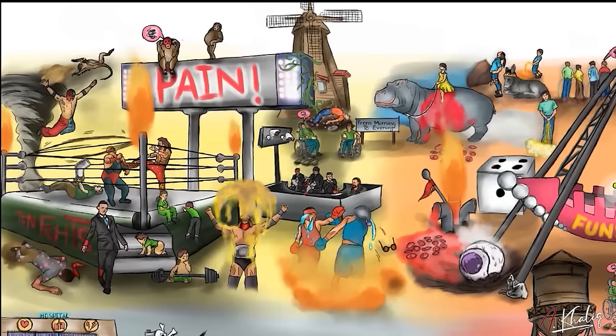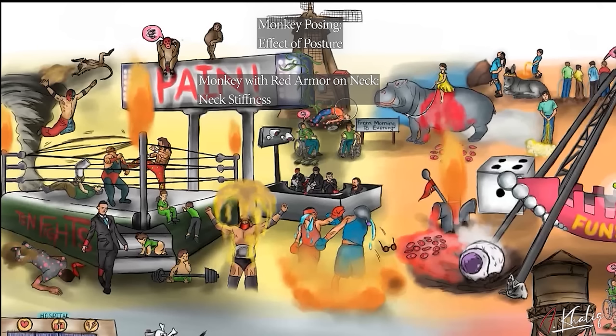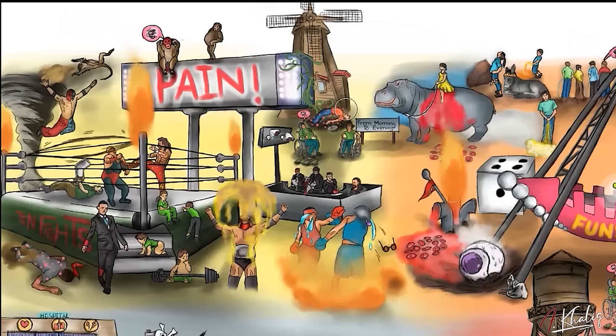Next, what we have here is a monkey who is just giving a very nice pose. I like your pose, man. And he's also wearing something in his neck. That is neck stiffness. So while taking history of vertigo, ask about the effects of posture.